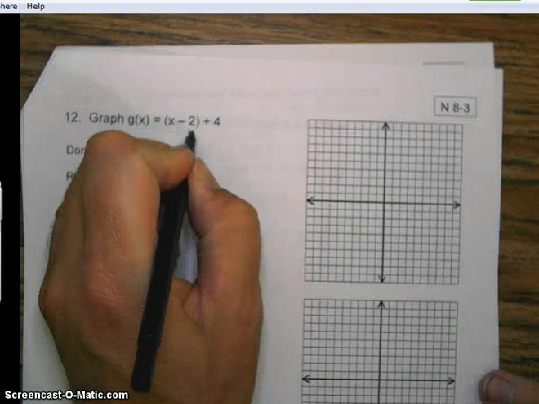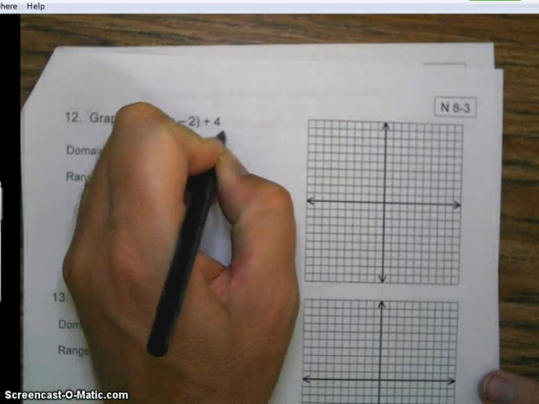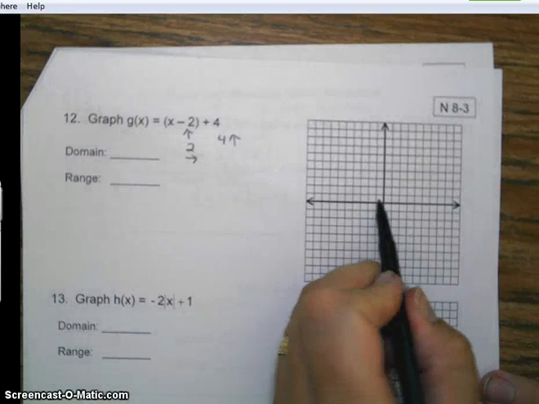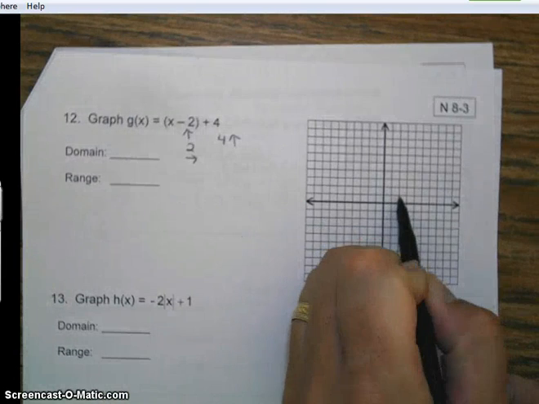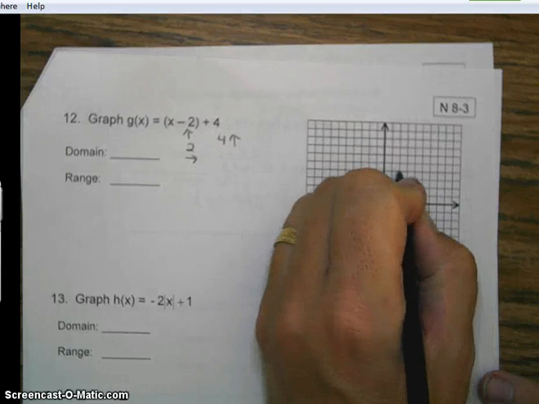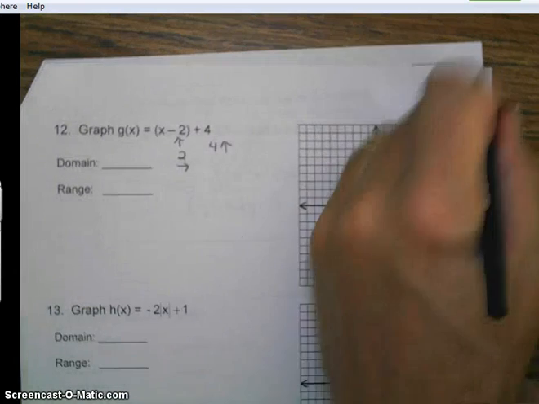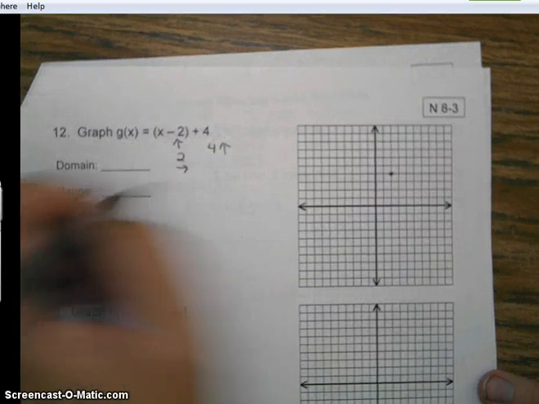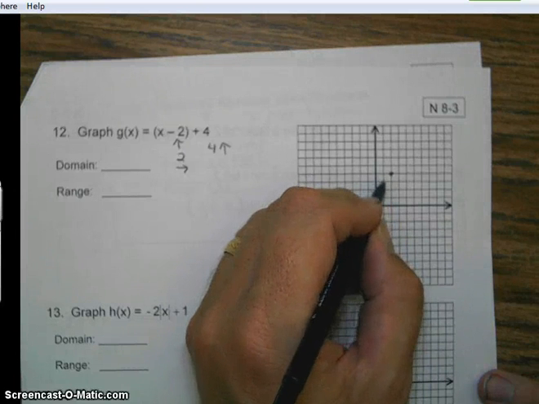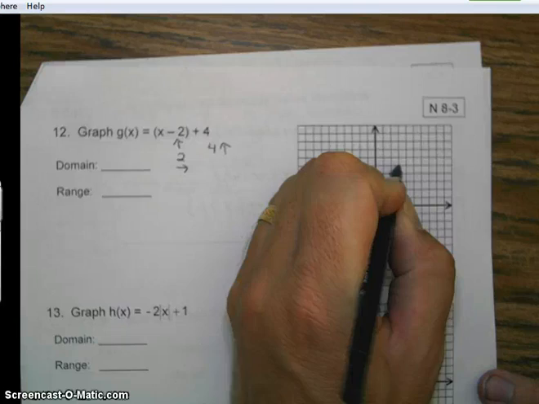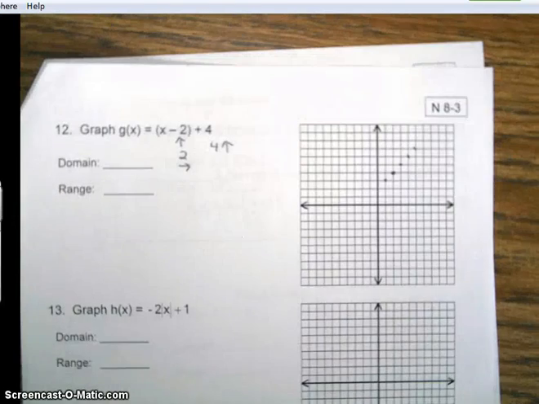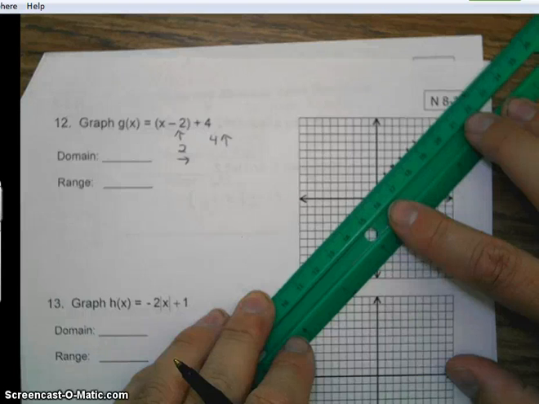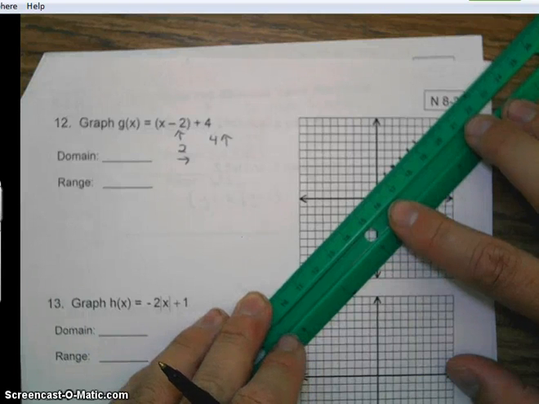So you can use parameter changes to do this problem as well. We got 2 units to the right. We got 4 units up. So that special point, 2 to the right, 4 units up. Okay, and then we just draw in our line. You know, the slope is 1. So it's just going to be just like the parent. Up 1 over 1.